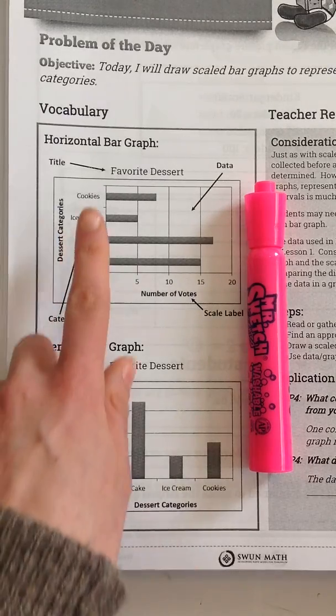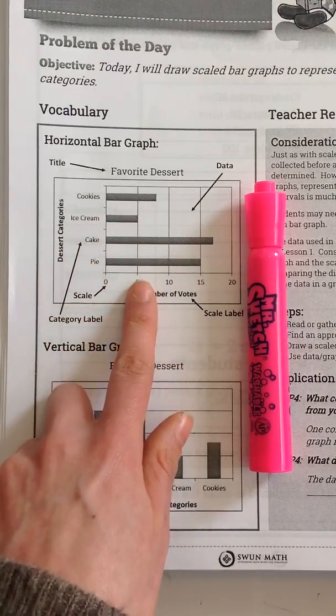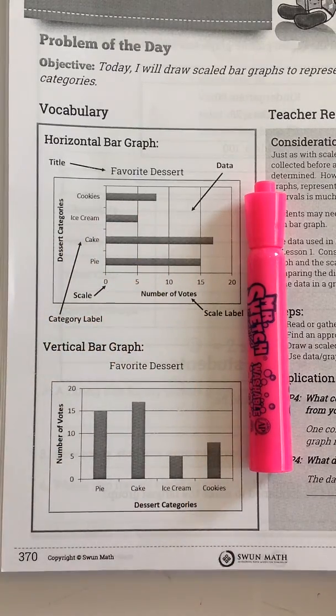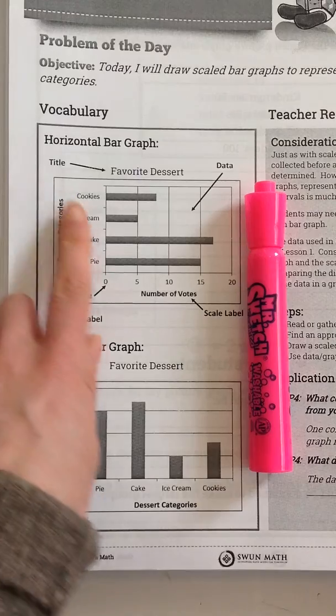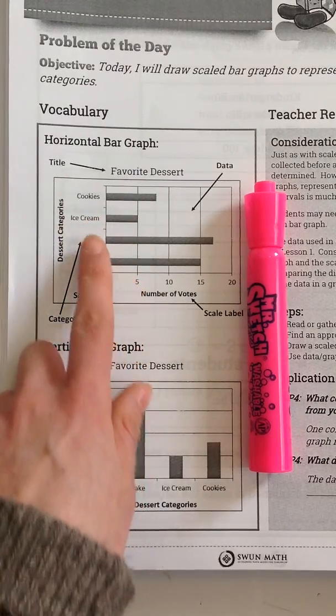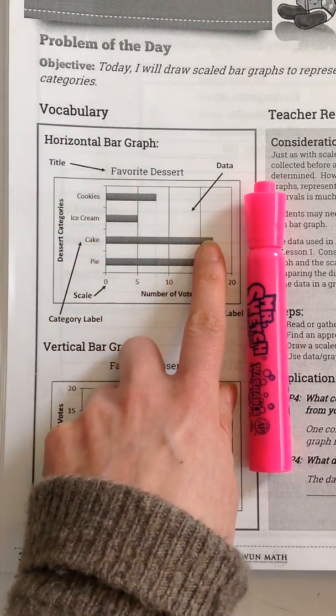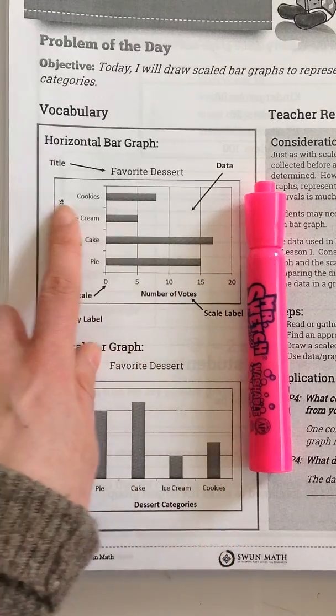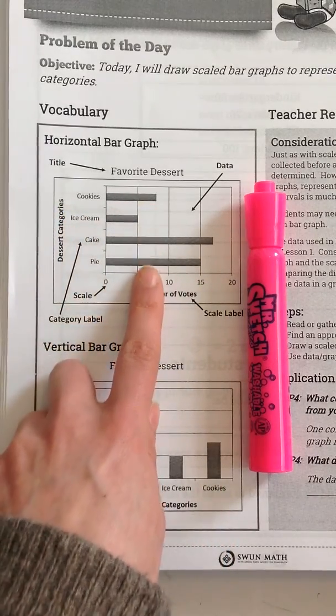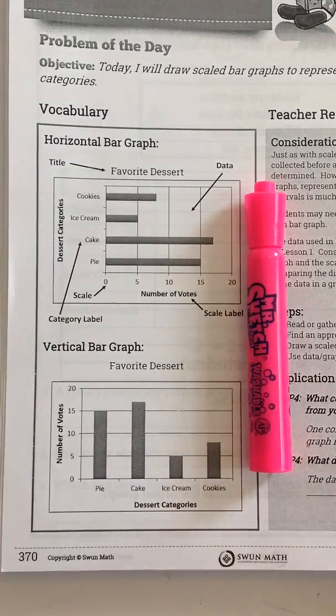So if you look at this, you can see that our bar goes to our data, right? So if we look at ice cream, that is 5 votes. If we look at cake, okay, that's about 17 votes. If we look at cookies, that's right around 7 or 8 votes. Okay, so you use your scale to show that data and graph it.